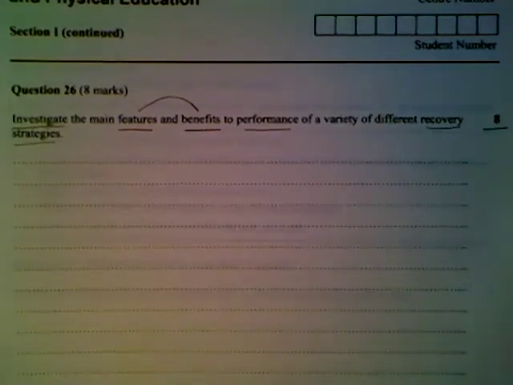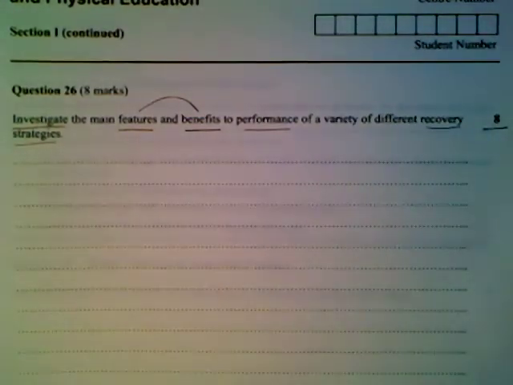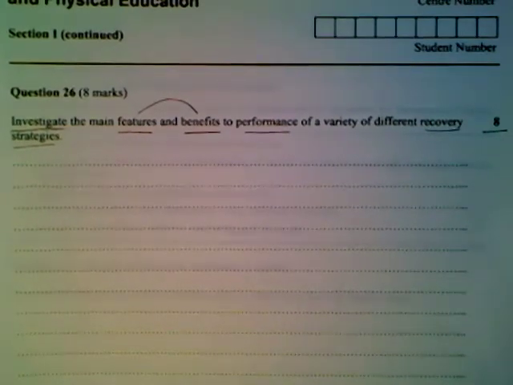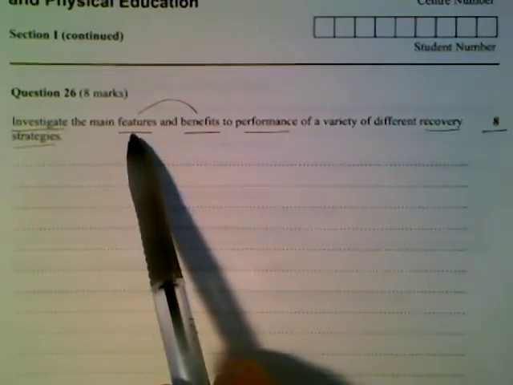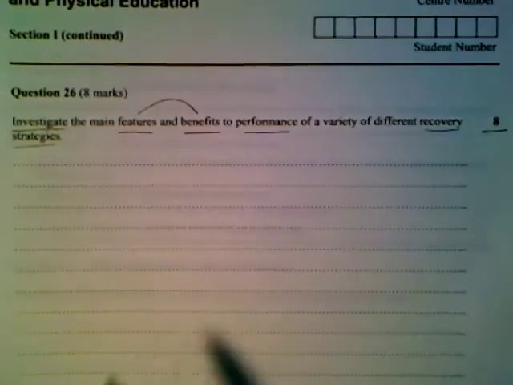Question 26 asks students to investigate the main features and benefits to performance of a variety of different recovery strategies. This question was worth 8 marks. Some of the key parts students need to emphasise are, obviously, our key term being investigate. They also need to look at the main features and benefits to performance of a variety of different recovery strategies. As you can see, there are a number of lines which students needed to fill in to show their level of content.